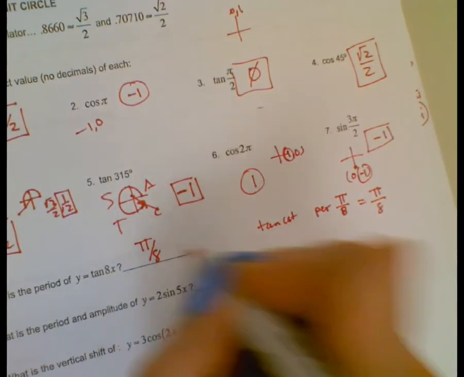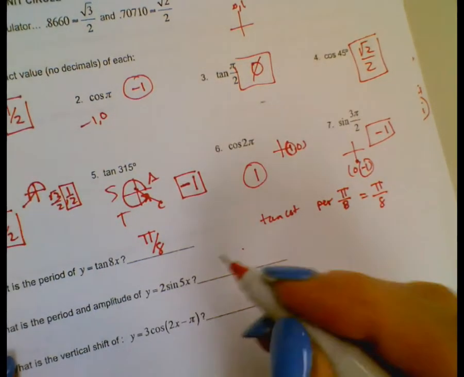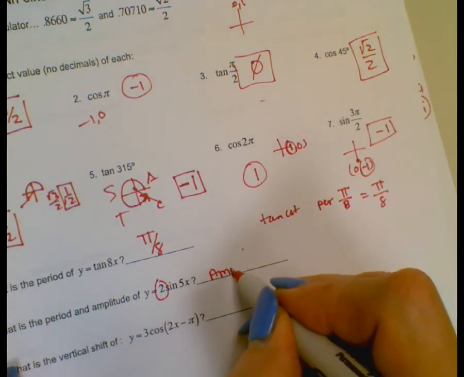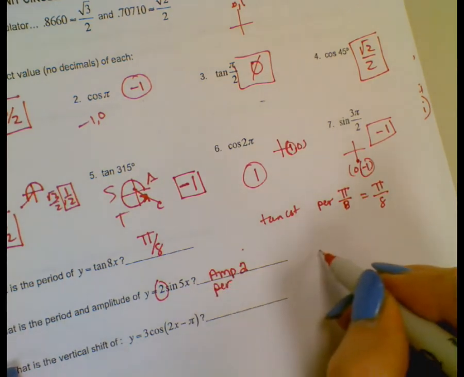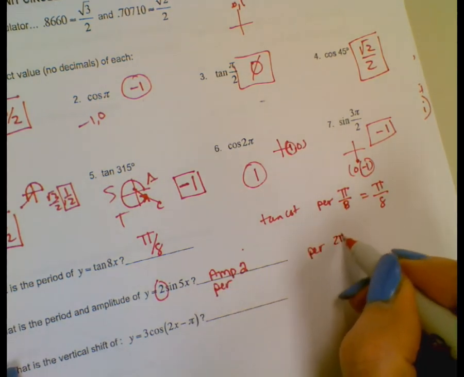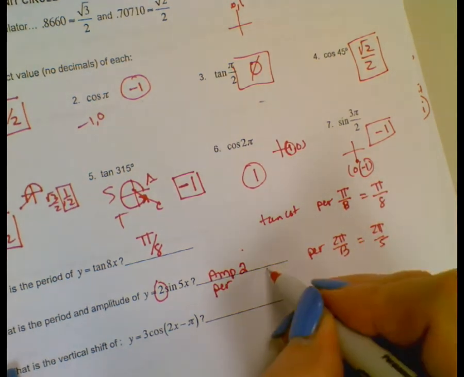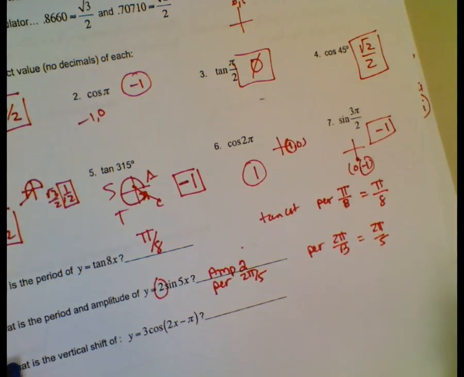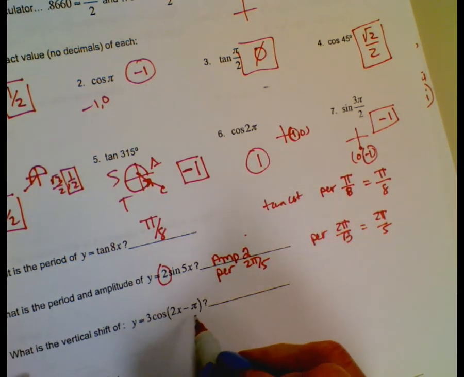That is the period. What is the period and amplitude of this? The amplitude is 2. And the period, because it's sine, this time the period's 2 pi over b. So in this case, it's 2 pi over 5. What is the vertical shift? There is none.